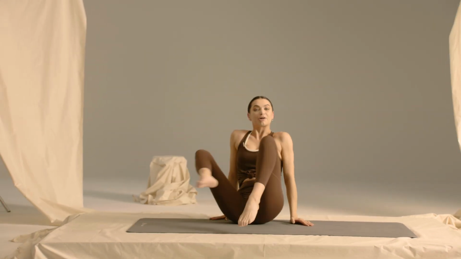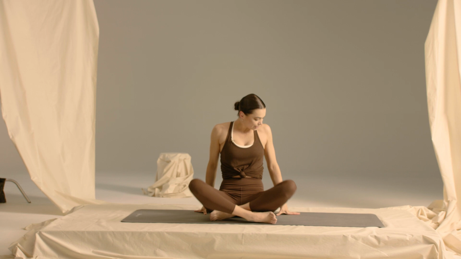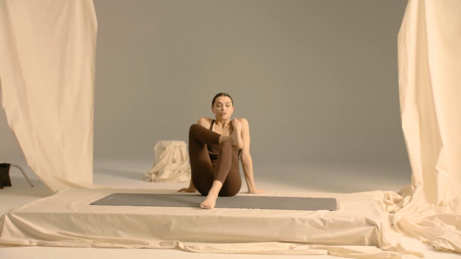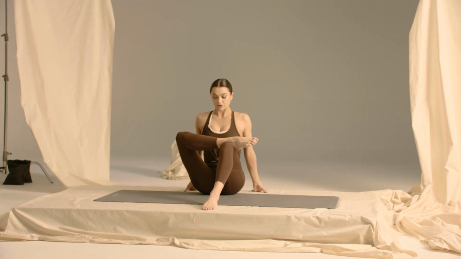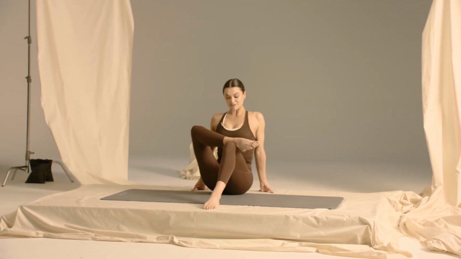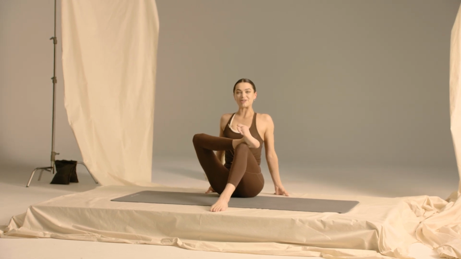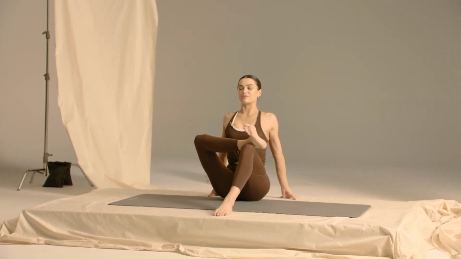And now from here, we're going to go into a seated figure 4. Okay, so from here, come to the back of your mat, hands behind you, cross one of your feet over the top of your knees, create as much space as you need to sit right on top of your sit bones, flex that foot that's on top of your knee, and then press your knee down to the floor.